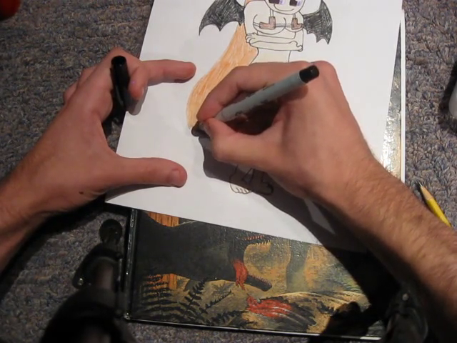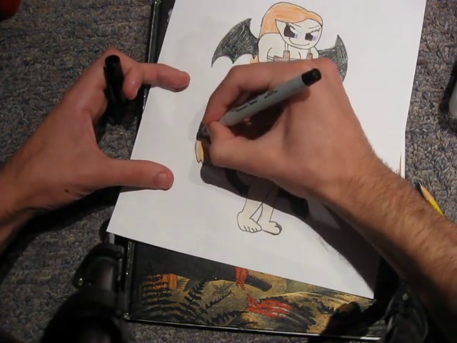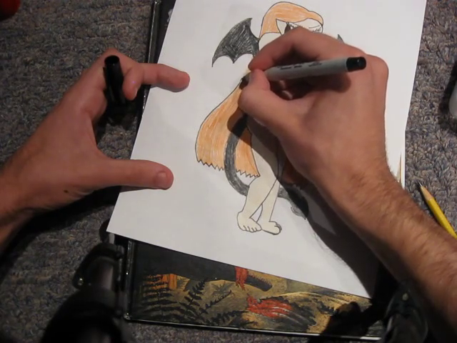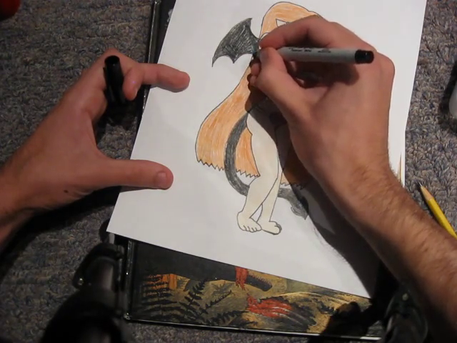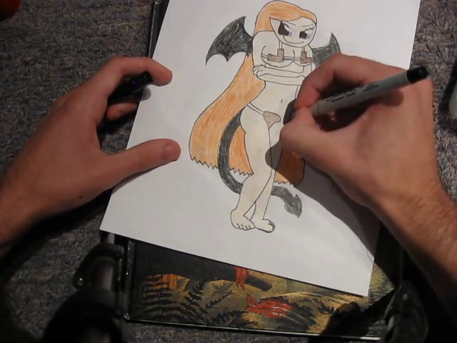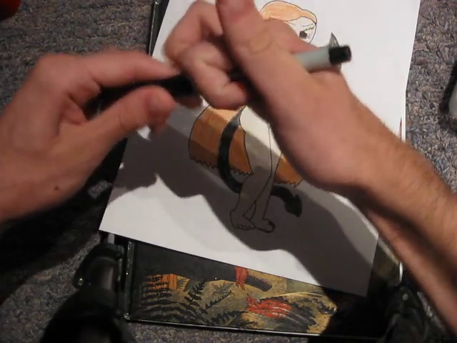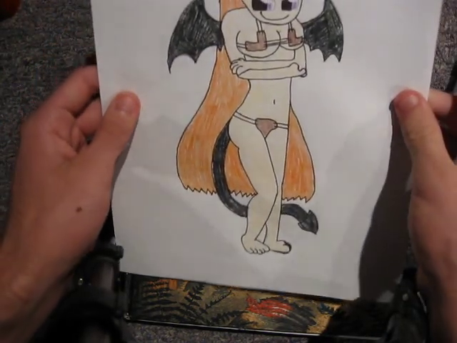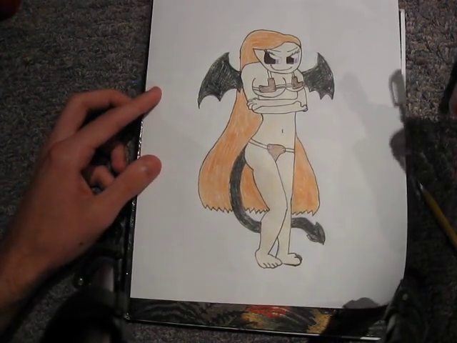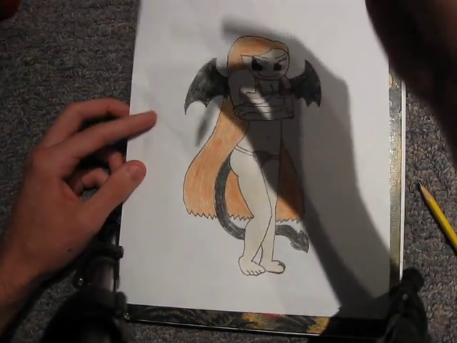And again, I'm sorry for not talking very much during this, but I don't really see a point to doing that because this part is very self-explanatory. There we go. All Sharpied out. And now there's still a few things we have to take care of. One of them being her shadow.